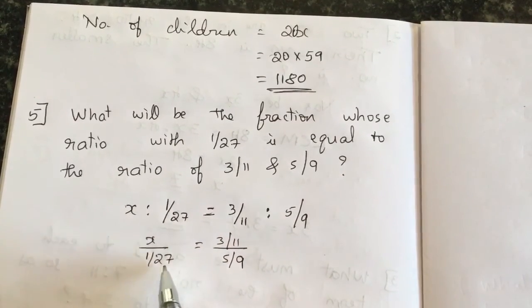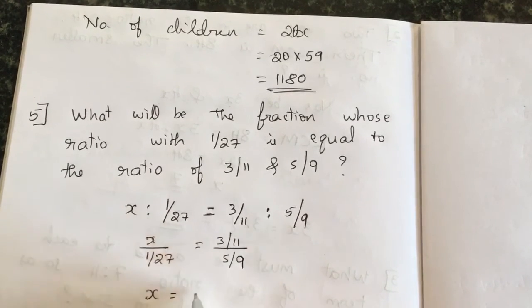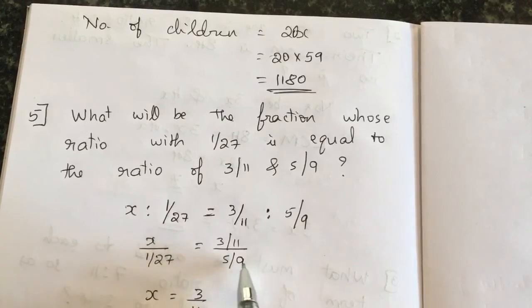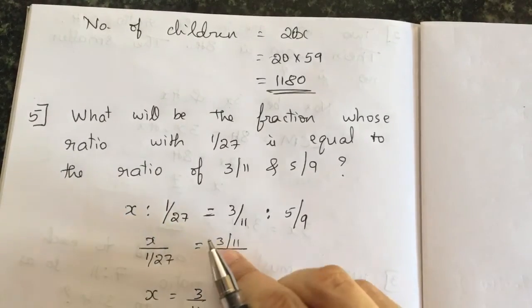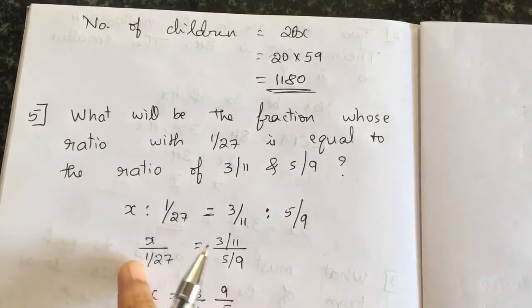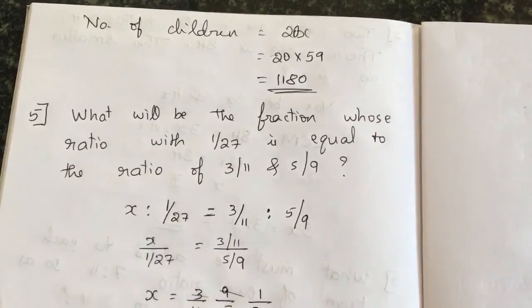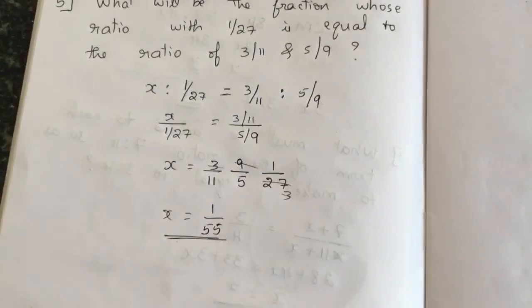I'll keep x over here, and 3 by 11 I'll write like this. Now 5 by 9 is in the denominator, so 9 goes up, so this will be 9 by 5. This 1 by 27, when I take it over here, will be 1 by 27. Then you do the calculation. 9 3s are 27, so 3 will get cancelled, and only the remaining is 1 by 55. So x equals 1 by 55.